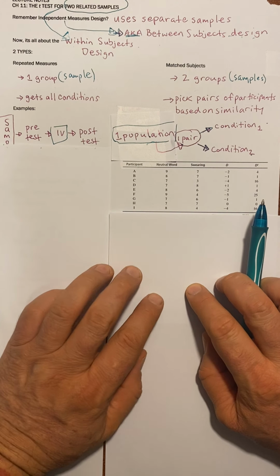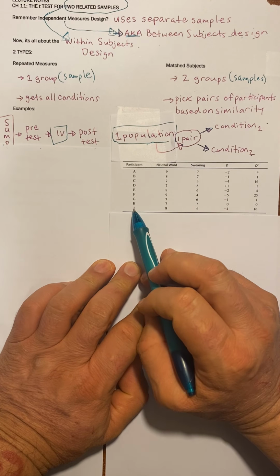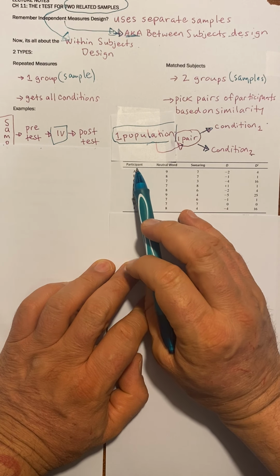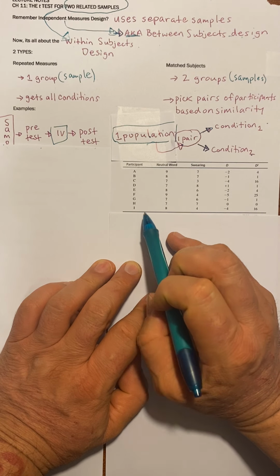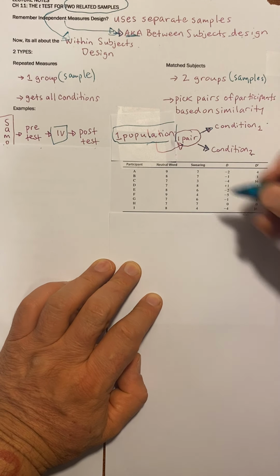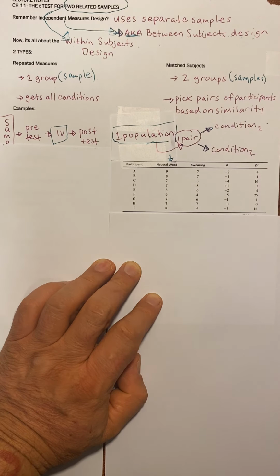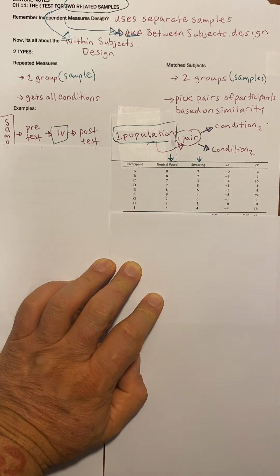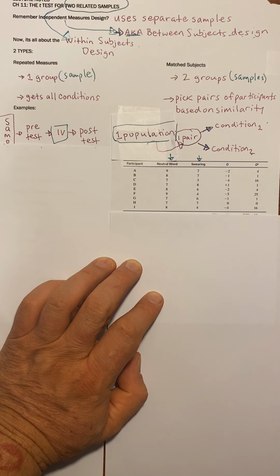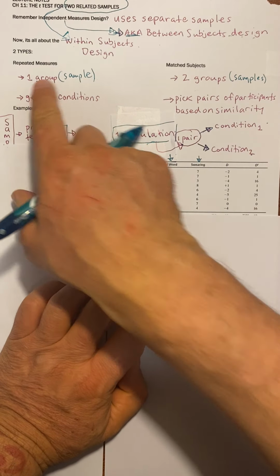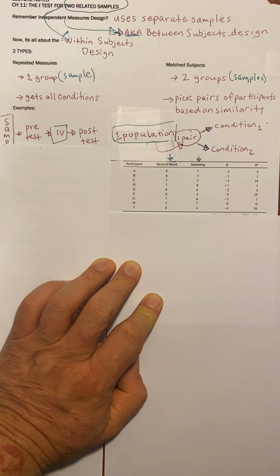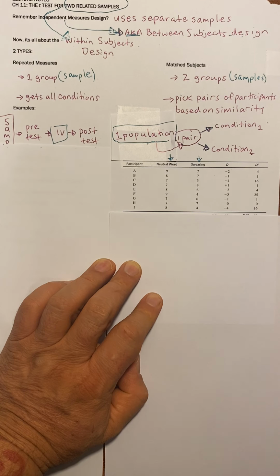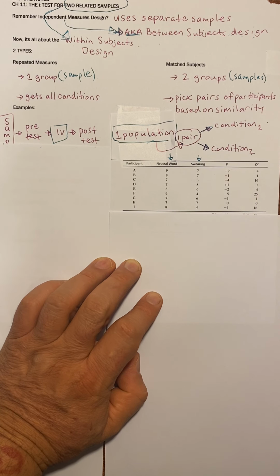Basically, the way it works is you have a column where you identify your participants. So here we're saying participant A, B, C, and so on. Then from there, here's one condition in the experiment, and here is another condition in the experiment. Regardless of whether it was a repeated measures design or a matched subject design, you had two conditions in your experiment, or at least two conditions.